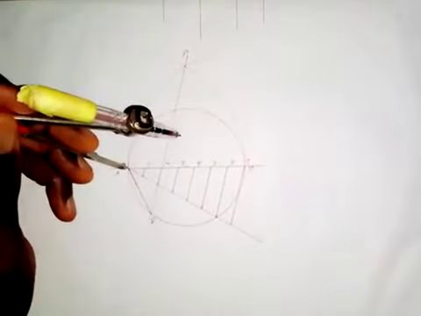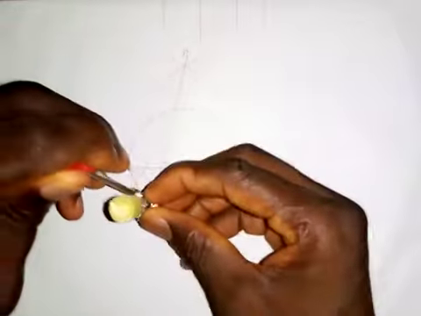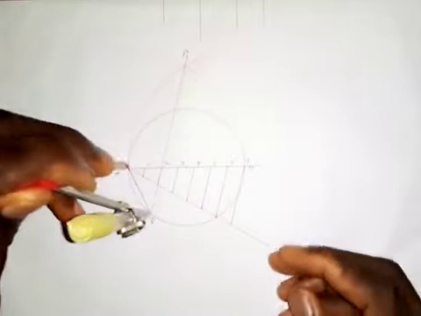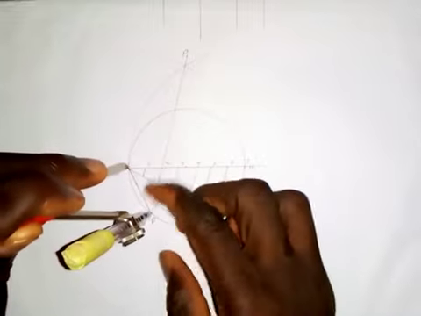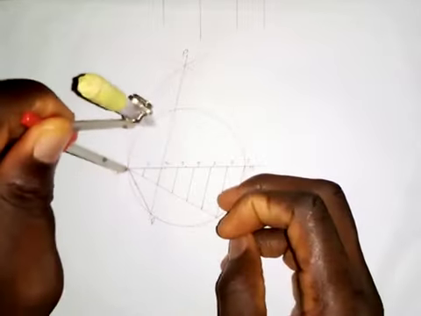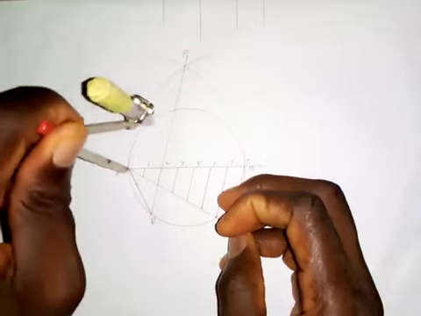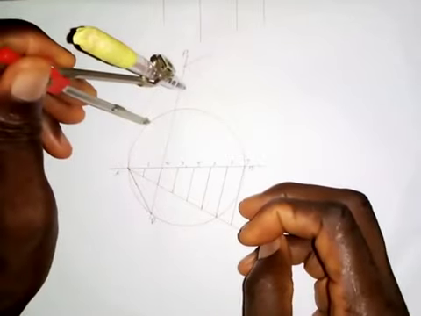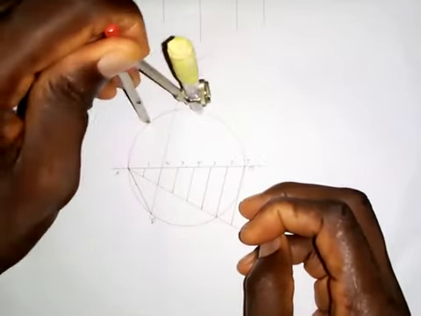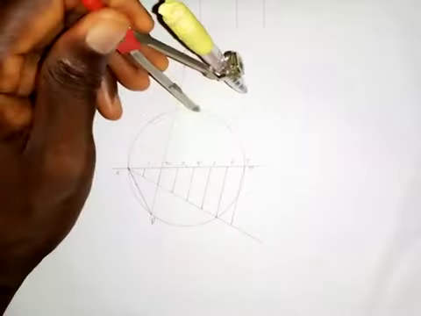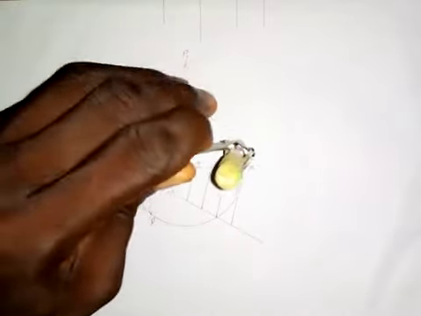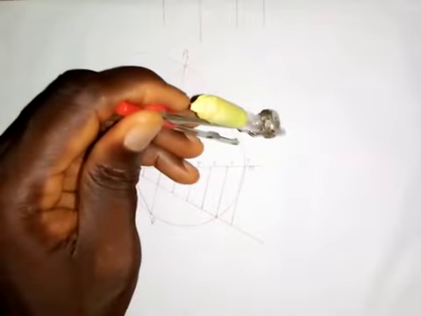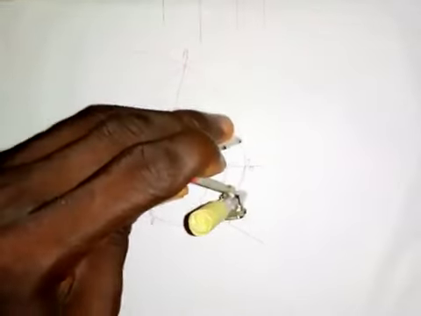The next thing to do is to put the point of my compass at A and extend it to D. Taking this radius AD, I make an arc here. That is the second side. Then I put it here and make an arc at this point. That is the third side. Then we put it here, we make the fourth side. Then at this point, we make the fifth side.